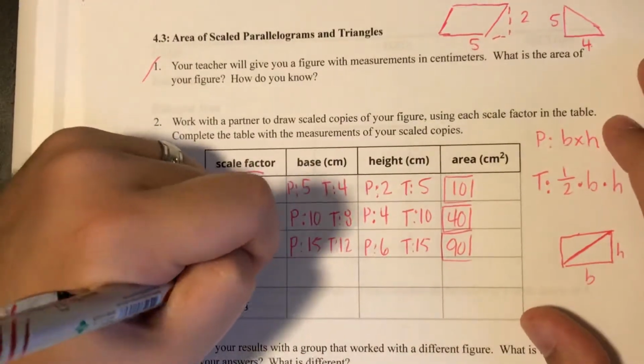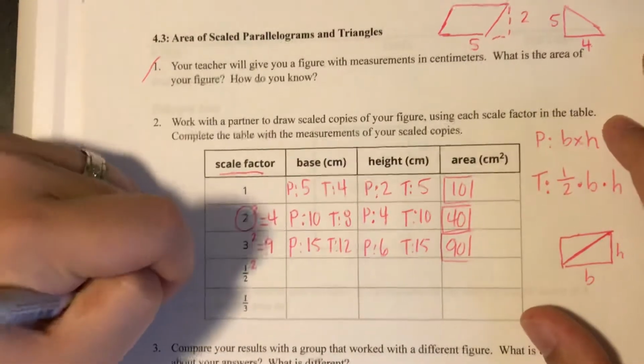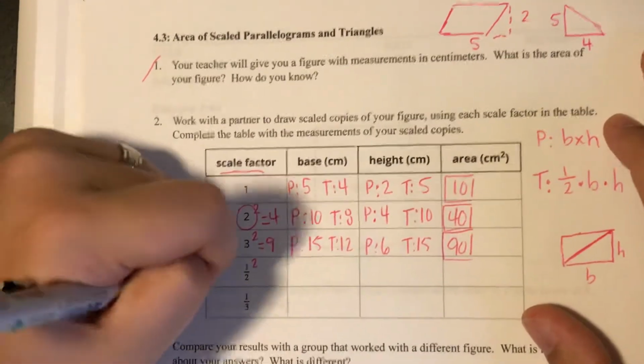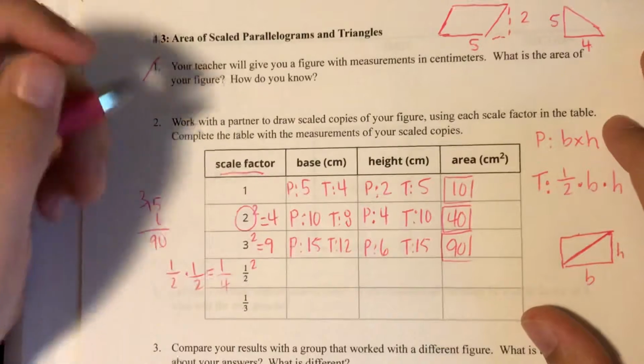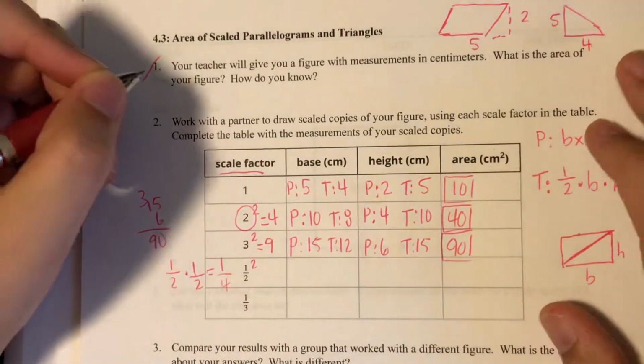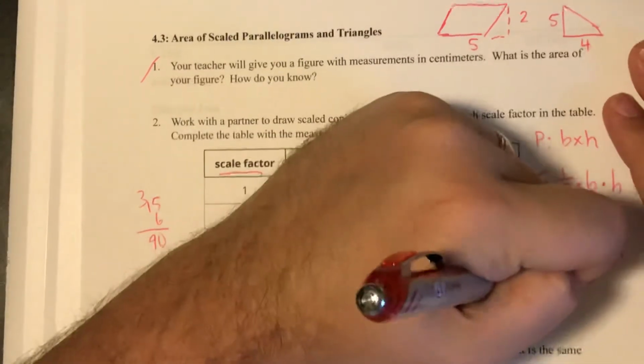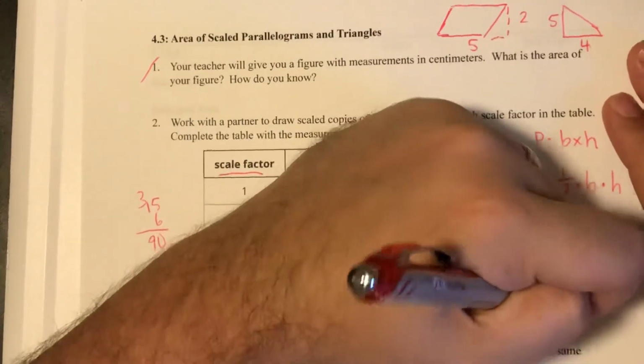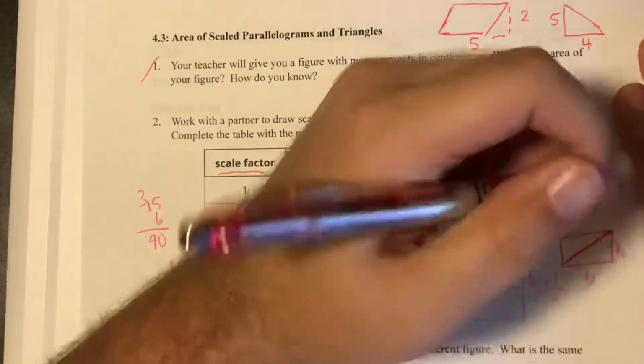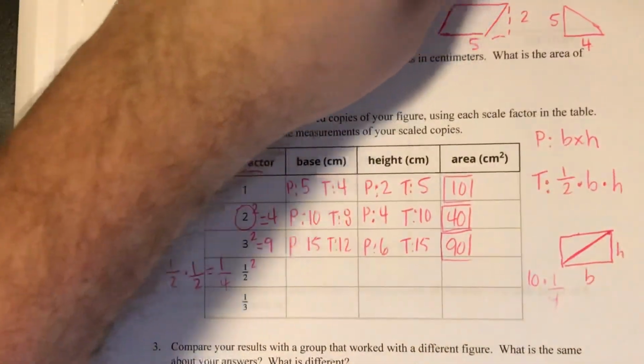In this situation, we're doing a half squared, which means a half times a half, which equals 1/4, right? So now I'm going to do 1/4 of 10. So I have 10 times 1/4. I apologize, the ink's running out on that pen.